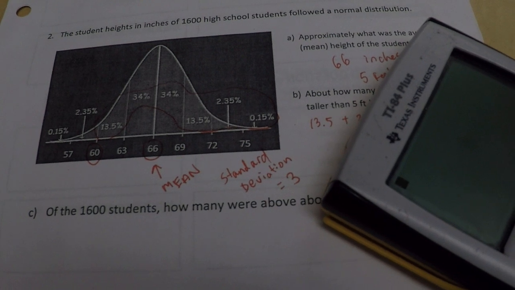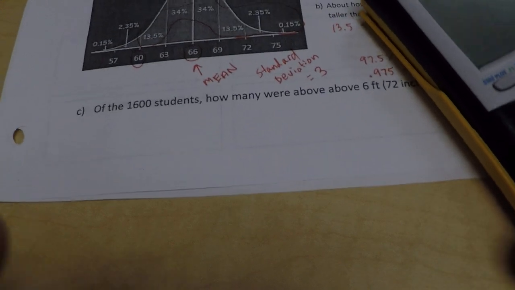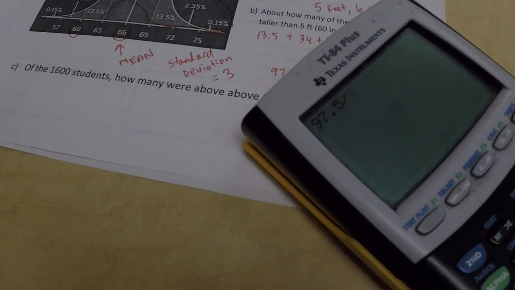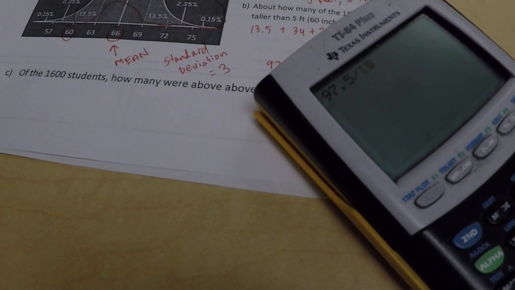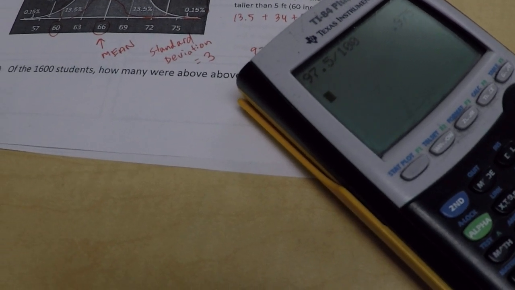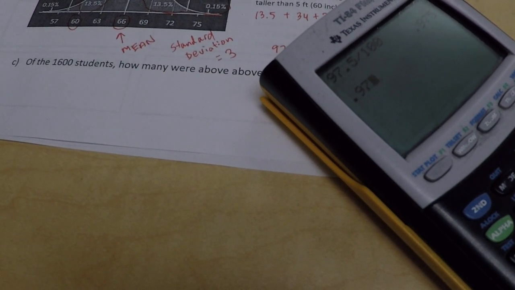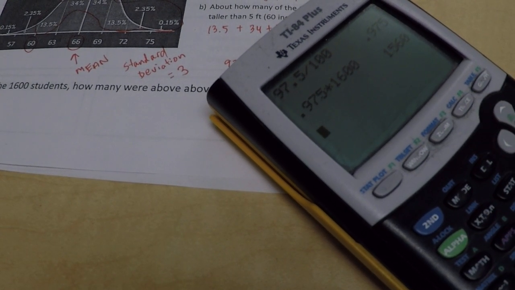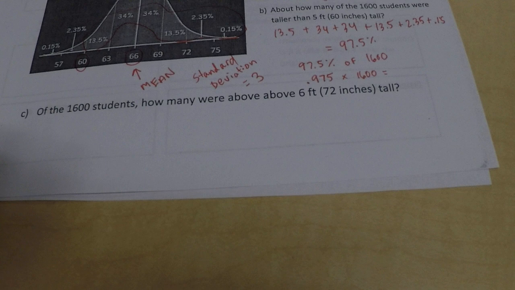So again, just to confirm, if I do 97.5 divided by 100, I can see 0.975. So then I do 0.975 times 1,600, and that will tell me my amount. So 1,560 students.